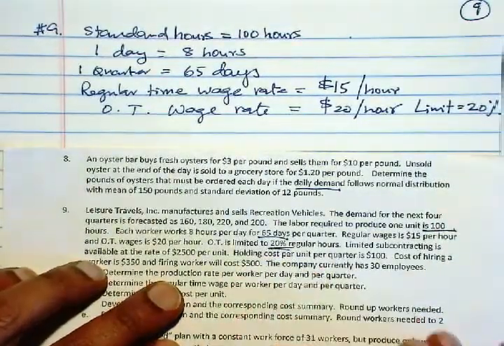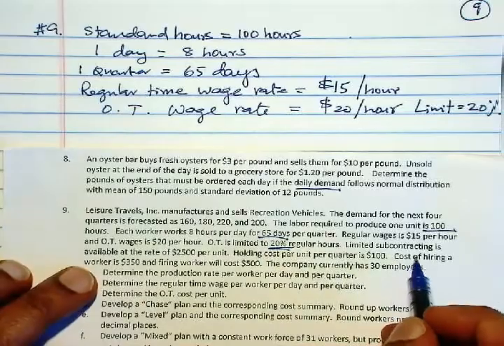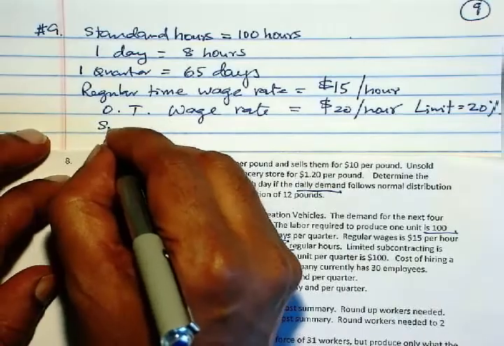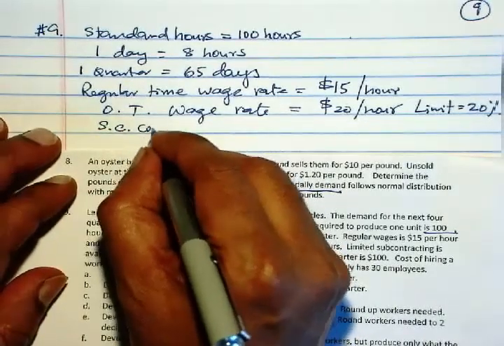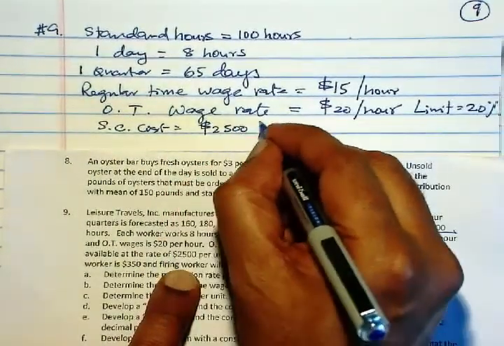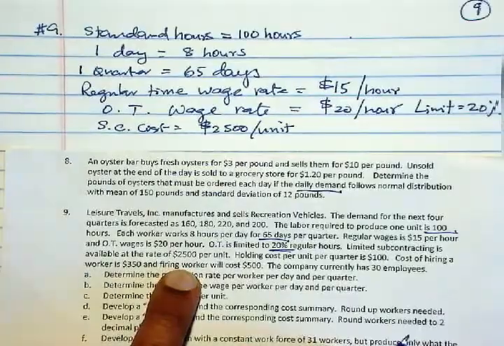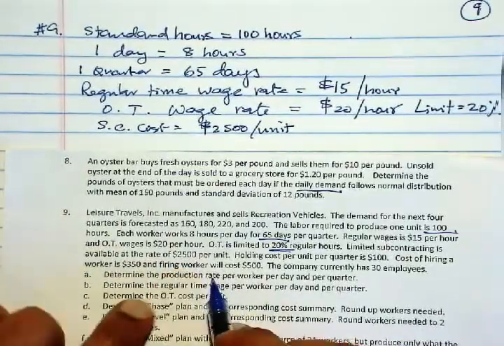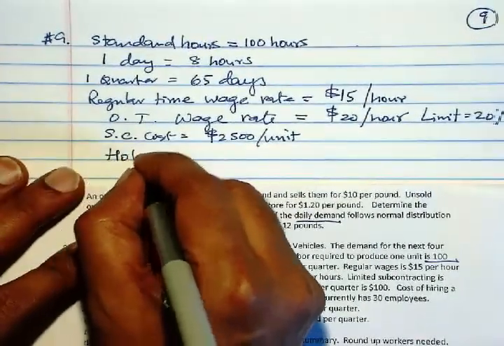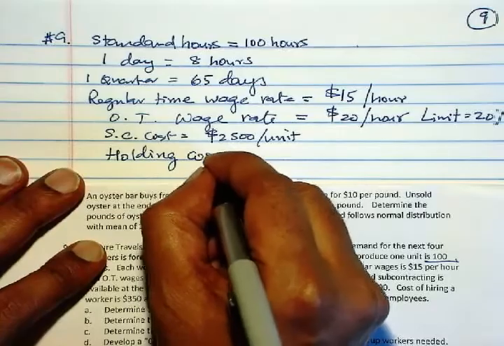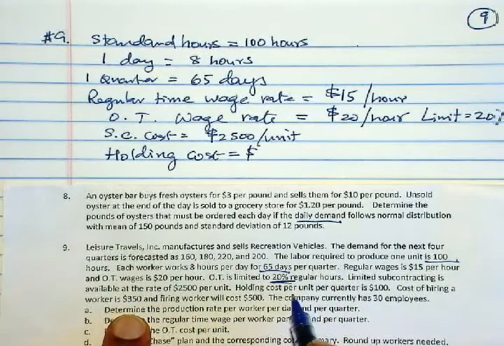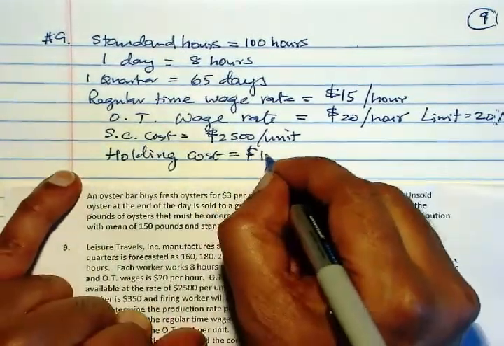Limited subcontracting is available, and the rate is 2,500. So subcontracting cost, now this one is given as per unit cost. Okay, and then we have holding cost, and that is 100 per unit per quarter.